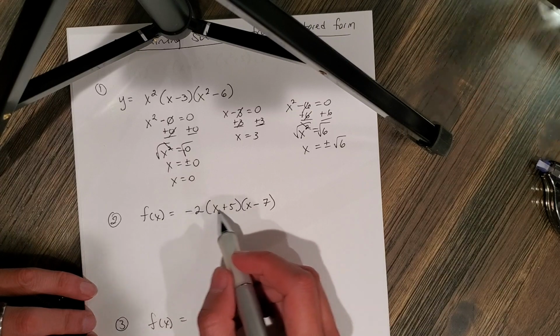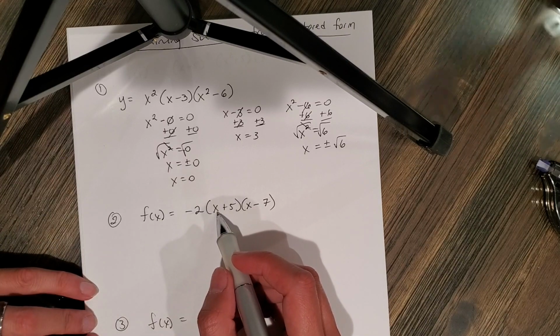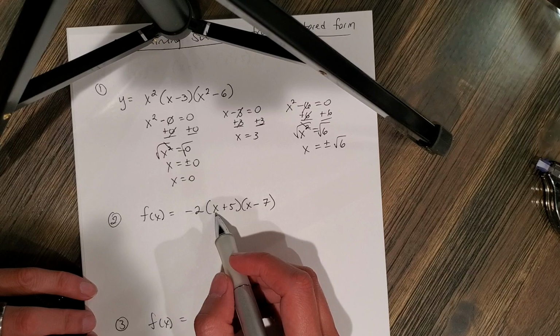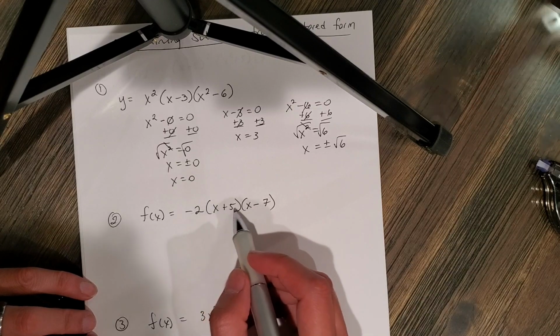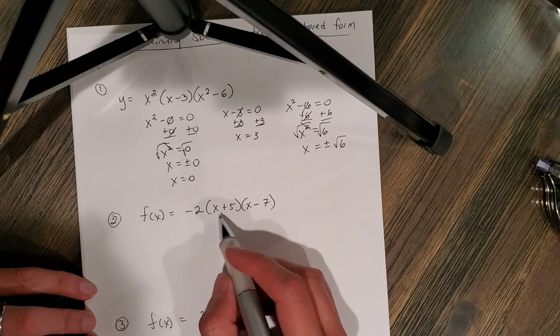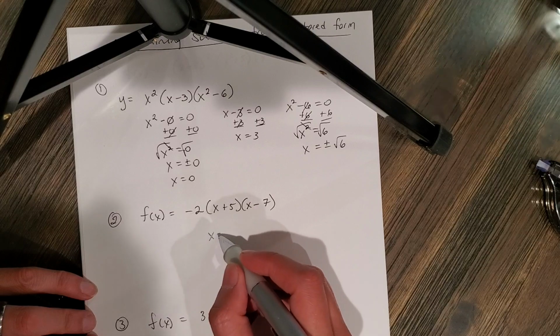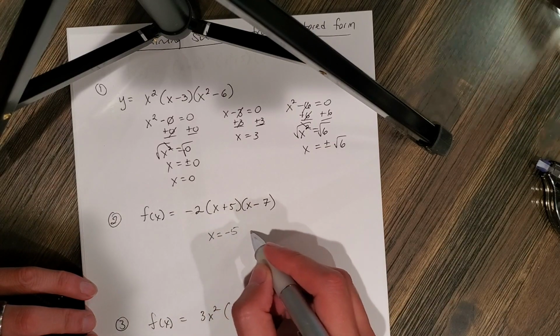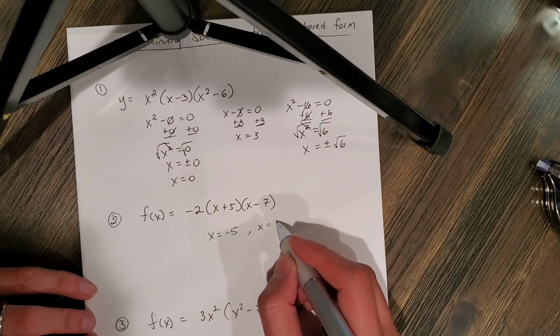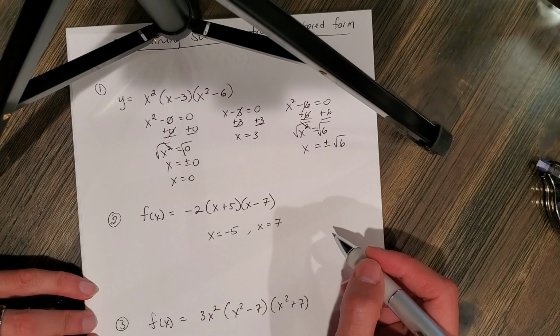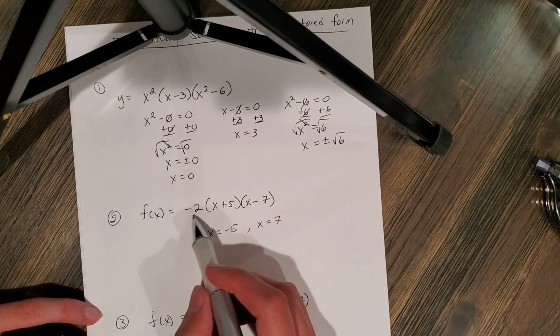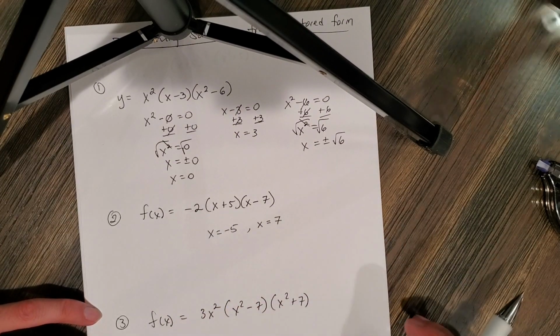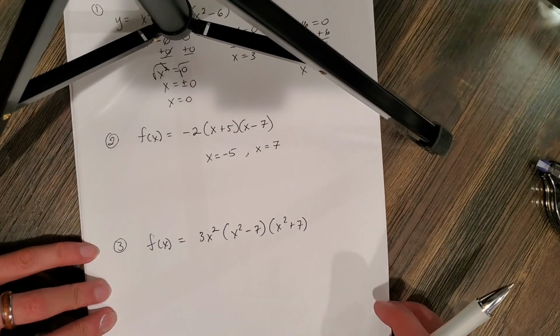You only can get solutions from wherever there are x's, okay? So here we have an x inside this parentheses and another x inside this one. So they're both linear, so I can just go ahead and jump straight to the answers here. The solutions are x equals -5, and for this one x equals +7, okay? And I'm done. Again, this one doesn't have an x, so I don't have to worry about it, okay?